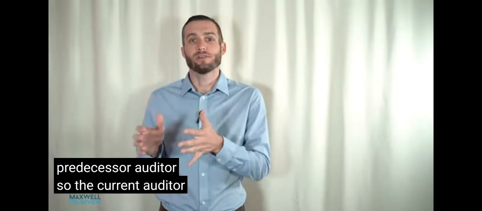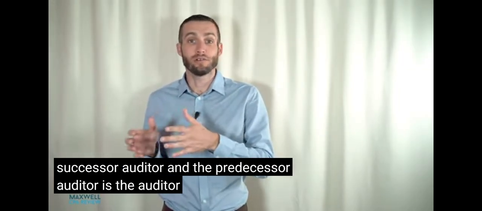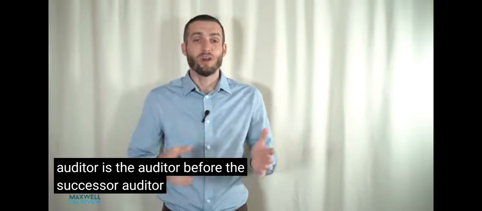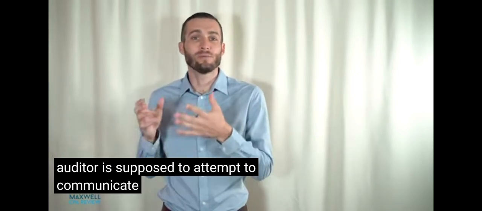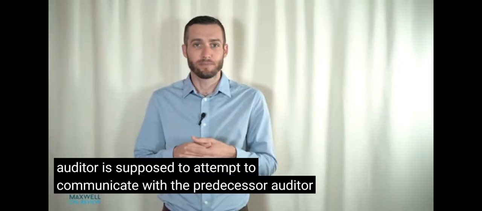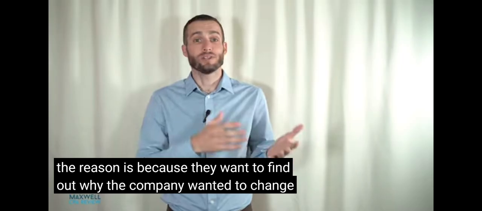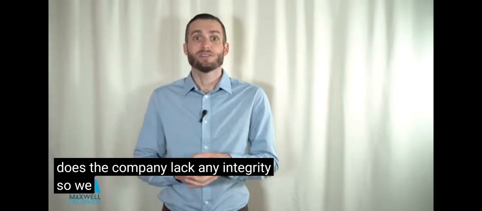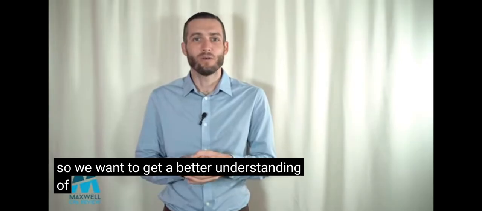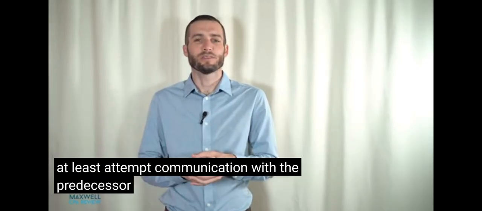In the next part of the planning phase, we need to consider the predecessor auditor. So the current auditor is called the successor auditor, and the predecessor auditor is the auditor before the successor auditor. So the successor auditor, the current auditor, is supposed to attempt to communicate with the predecessor auditor. The reason is because they want to find out why the company wanted to change auditors. Does the company lack any integrity? So we want to get a better understanding of why the change was made. So we need to at least attempt communication with the predecessor auditor.